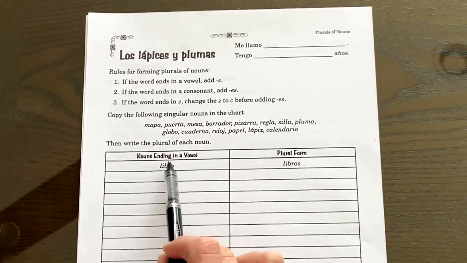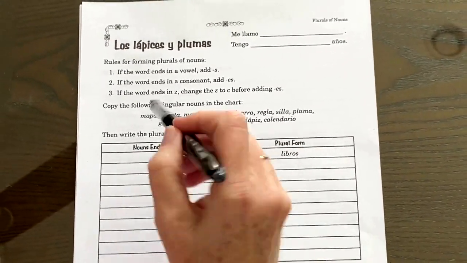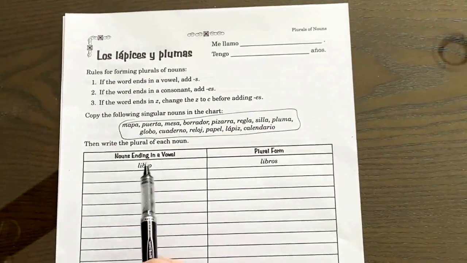So we're going to do first the nouns ending in a vowel. We're going to write them down here. Here's your word bank. If you notice, it's right up here. It says your word bank, and you should know all these words by now.